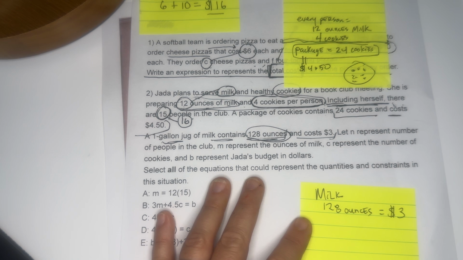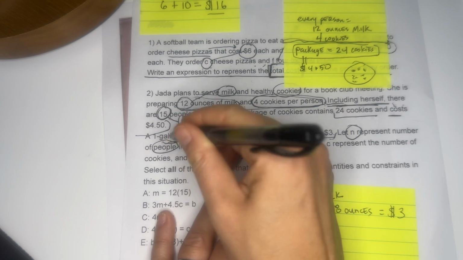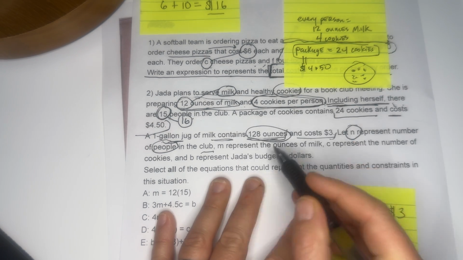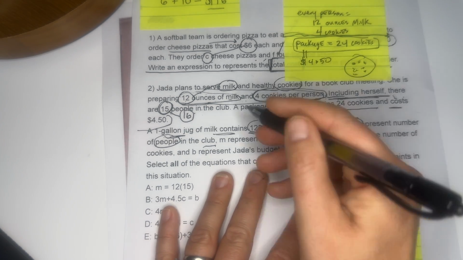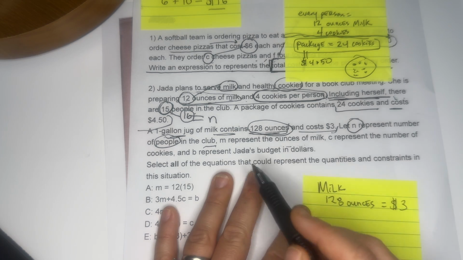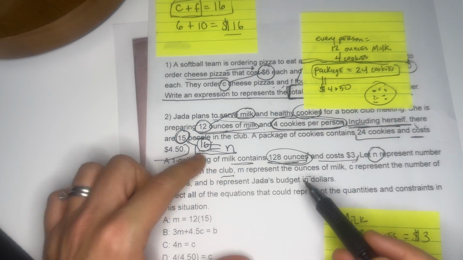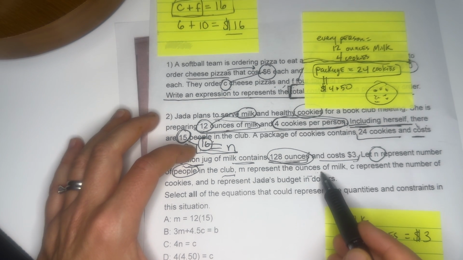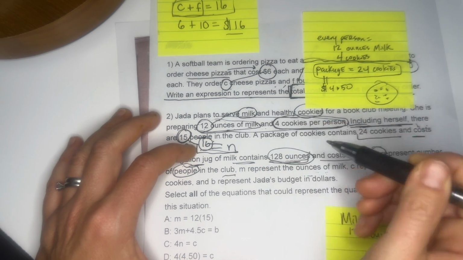Okay. Let N represent the number of people. So this is important. N is the number of people in the club, and M represents the ounces of milk. So I already know that N equals 16, because I made that note up here. M represents the ounces of milk.